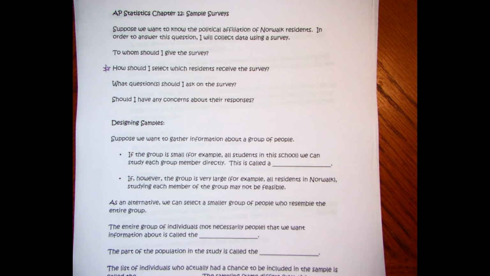So if you live in one type of neighborhood, you might get people who are very conservative, Republican. And if you live in another type of neighborhood, you get people who are very liberal and Democrat. So that probably wouldn't be the best way to get a reflection of what the political affiliation looks like in Norwalk, since Norwalk is a very diverse community.